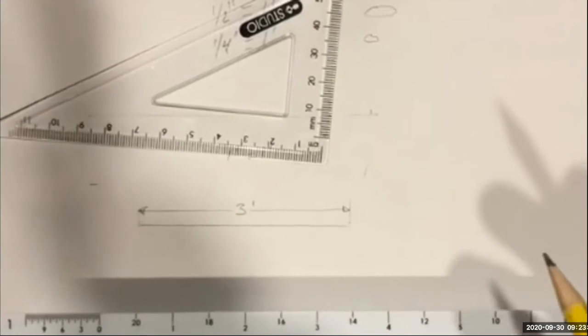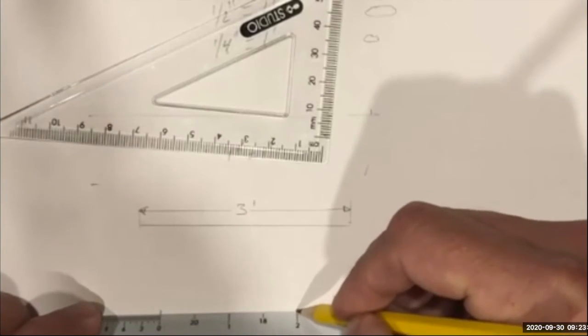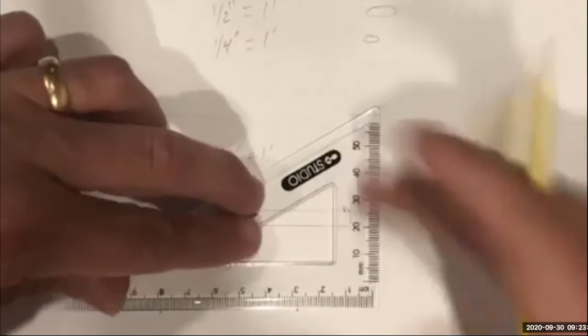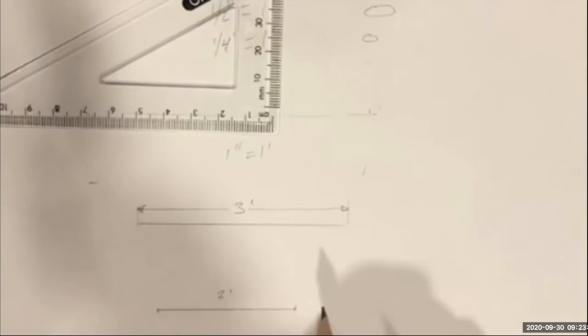So if I wanted to draw something, say at 2 feet, well, I'd put a tick here at the 0 and a tick here at the 2, and then come back with my straight edge or a ruler and draw in my 2 foot. There we go. I've got something at 2 feet. And then I'd go back and put in my extension lines and dimension lines at the end.